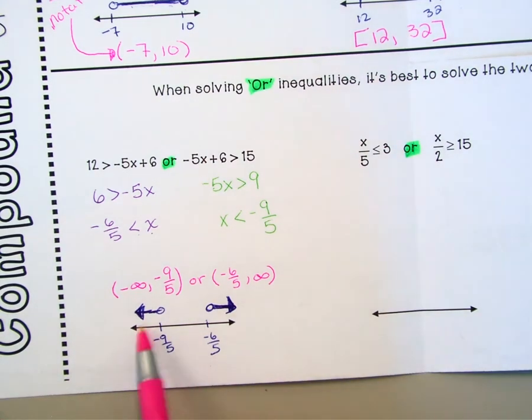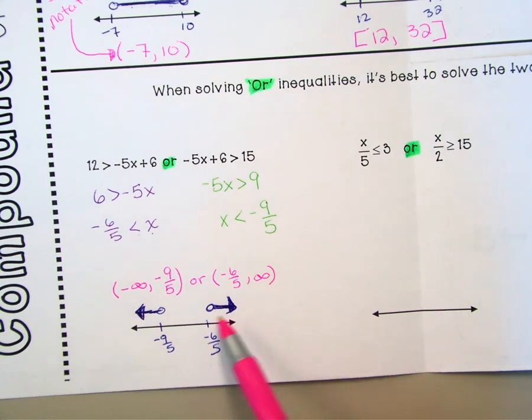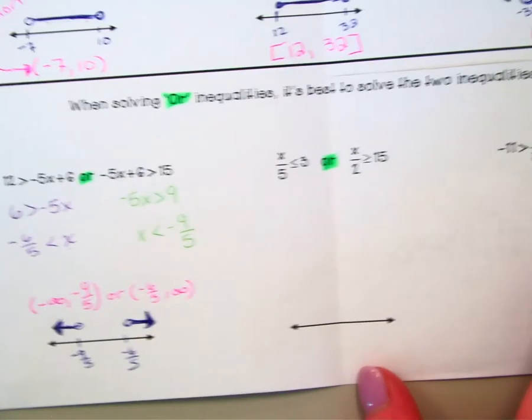Now we have to have or because you can't be in both places at once. So or needs to be there. And parentheses always on your infinities because infinity does not have an end. So you can't put a bracket. You can never put a solid circle anywhere there because it just keeps going on forever. So that one is always going to be a parenthesis. So always parentheses on your infinities.